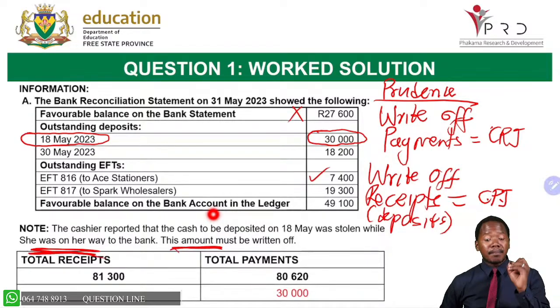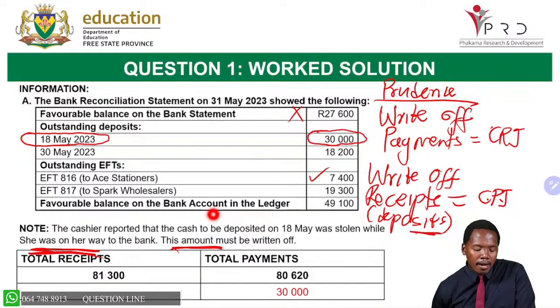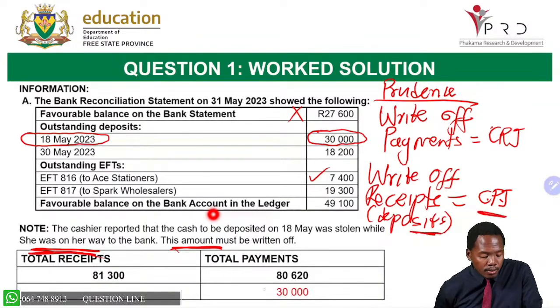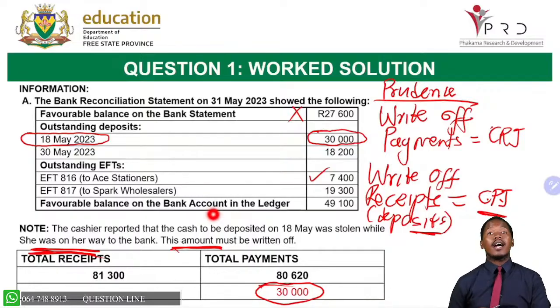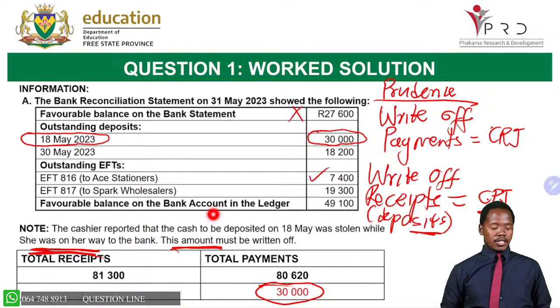Remember, this was a deposit. What did we say? We said that all deposits must be written off in the cash payment. This is why the 30,000 is shown under the cash payments. Hope you are fine here. Remember, we've been seeing in the previous papers that there is sometimes an amount that you need to write off. If this was a payment, you're going to write it off under the cash receipt journal.